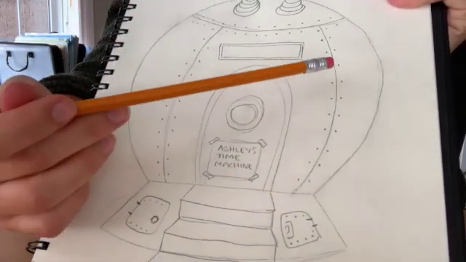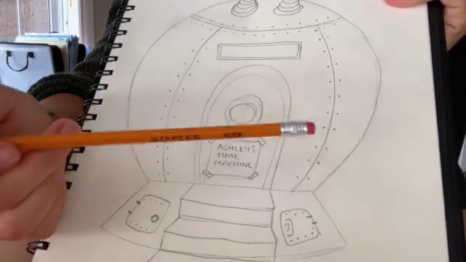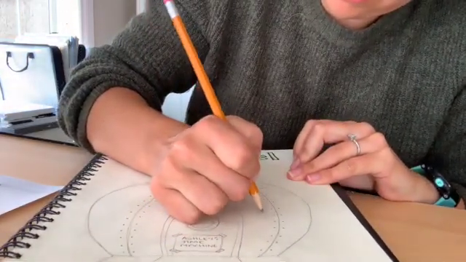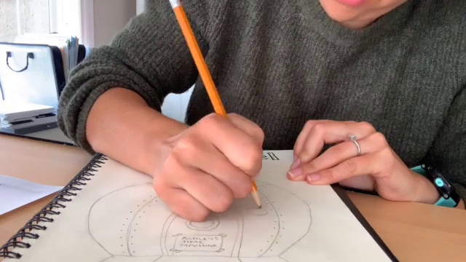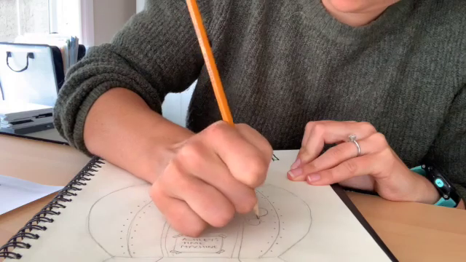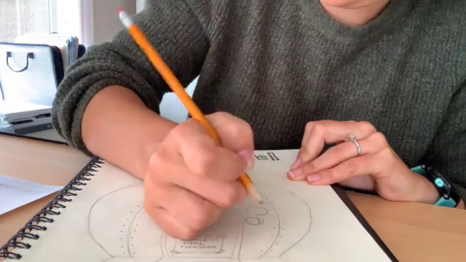Let's put some sort of dials on this side so you can do some circles. However many you like. I like to do odd number things.